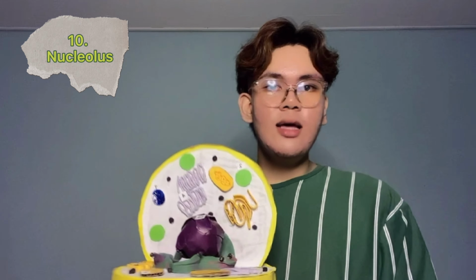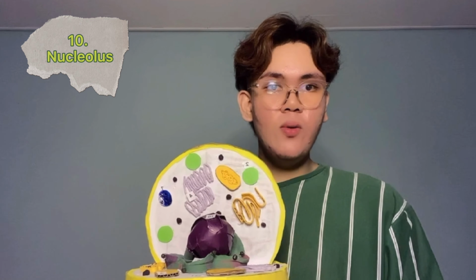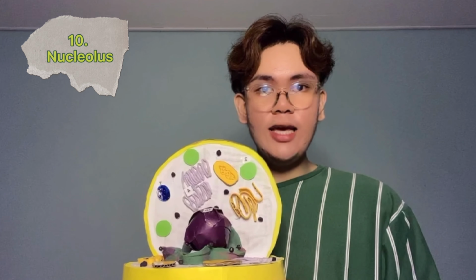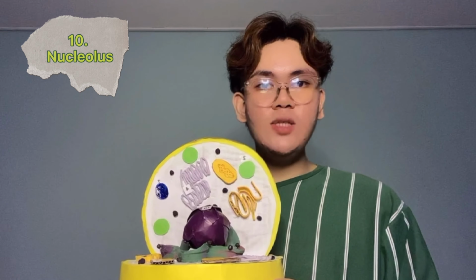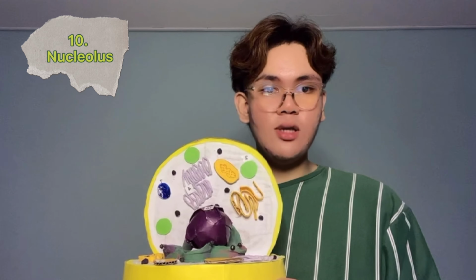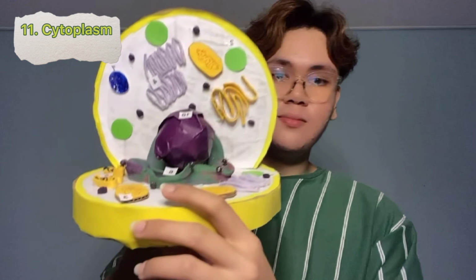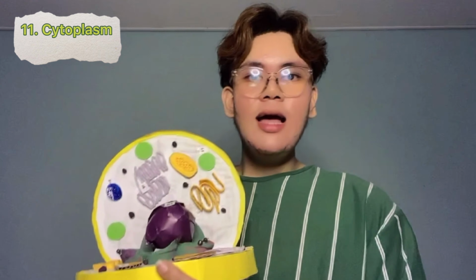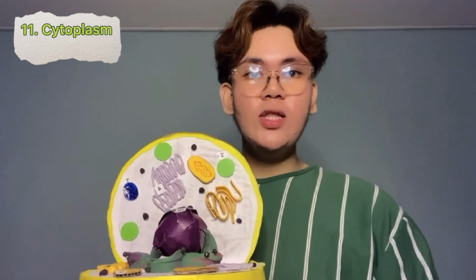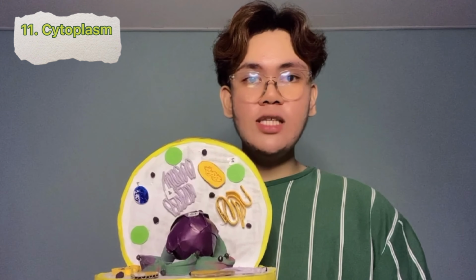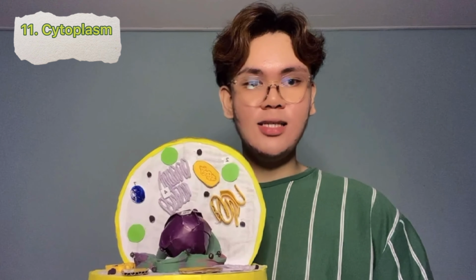This is the round granular structure within the nucleus of a cell, composed of proteins, DNA, and RNA, and functions primarily for the creation of ribosomes. Last but not the least, cytoplasm is a jelly-like substance between the nucleus and the cell membrane. It helps in exchange and storage of substances among cell organelles.